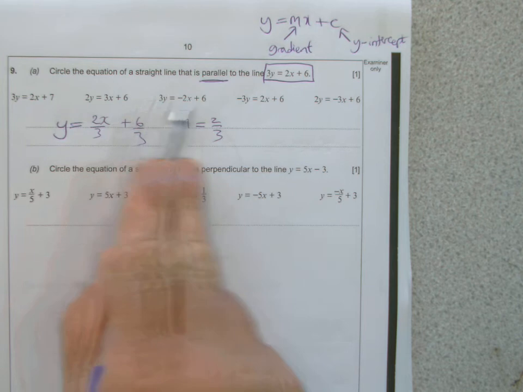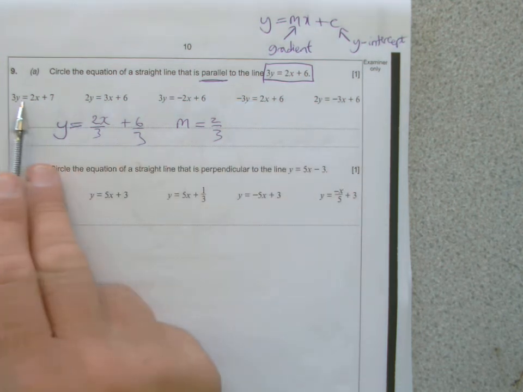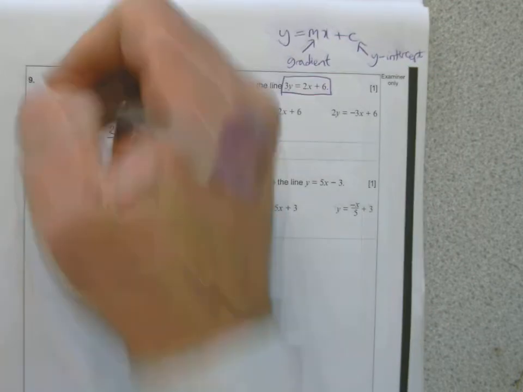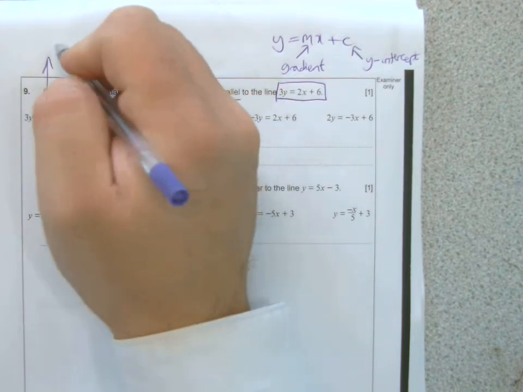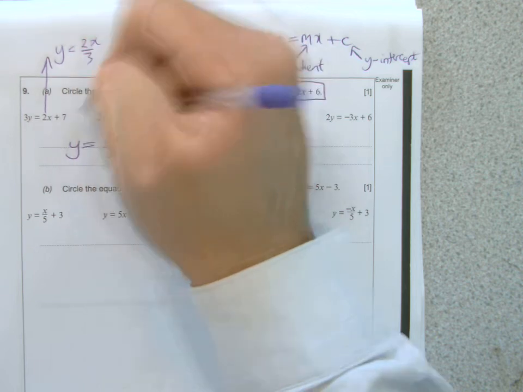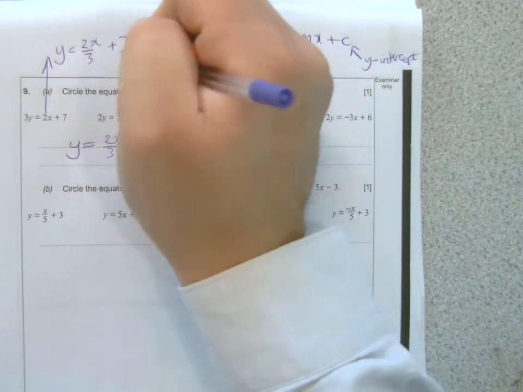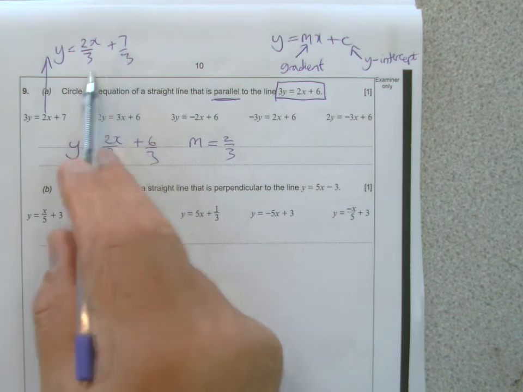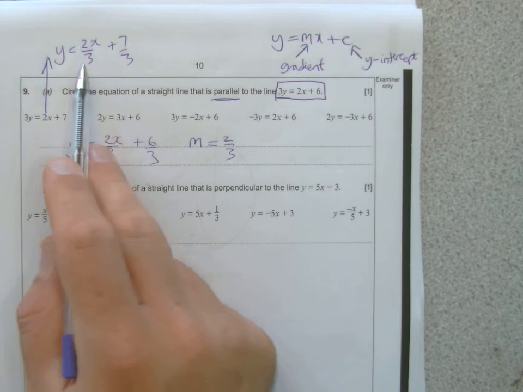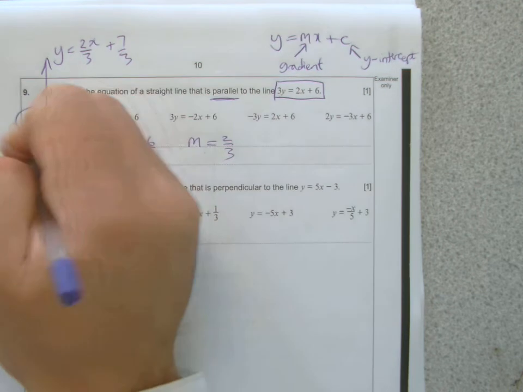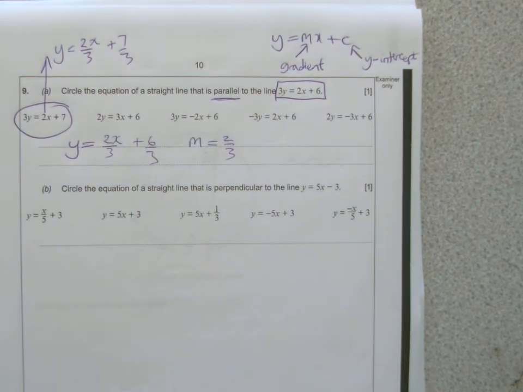Now, which of these here will give me 2/3 when I get it in the form y equals? Well, if you look at the first one, if you take that 3 over and divide, you will get 2/3, won't you? Let me do it up here where I've got some room. You'd have y equals 2x divided by 3, and then of course the 7 would need to divide by 3 as well. Now don't worry about that, that's not important. That's just saying where it cuts the y-axis. But the gradient is 2/3. It's exactly the same as the gradient of my line here. It's just got the same slope. This is the one I circle. If you did the same for the others, you'd have a different gradient.